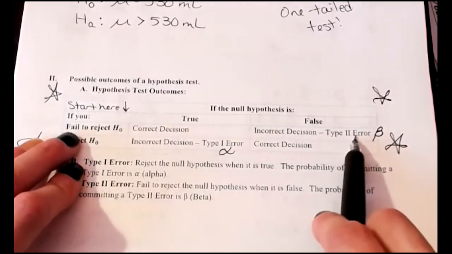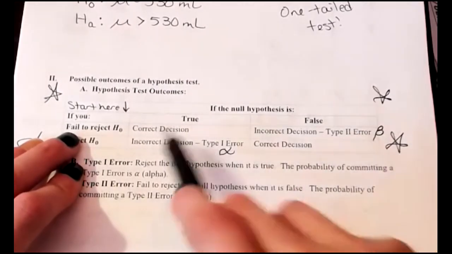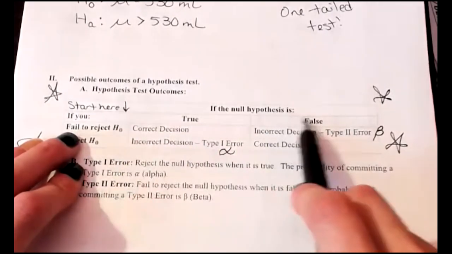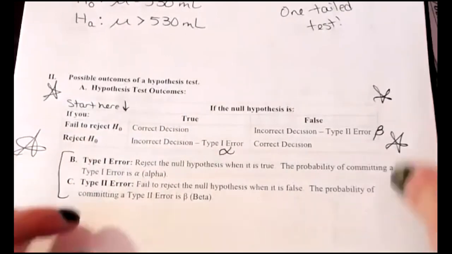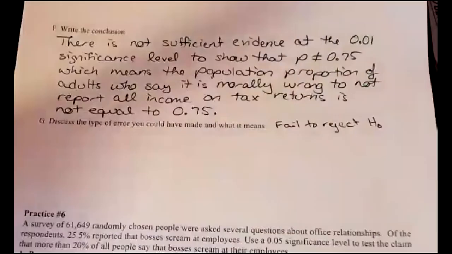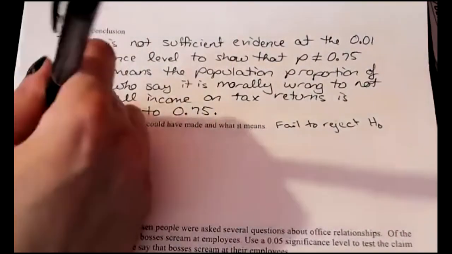So that means the null hypothesis, we failed to reject the null, but the null hypothesis is actually false. Okay, so we could have made a type 2 error. So let's write that out.